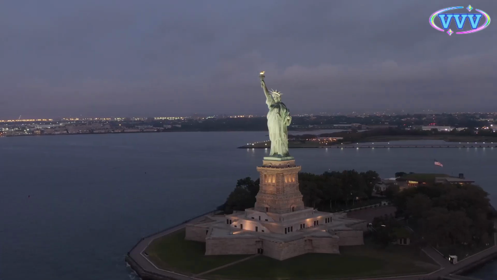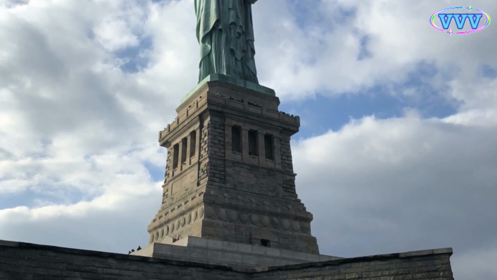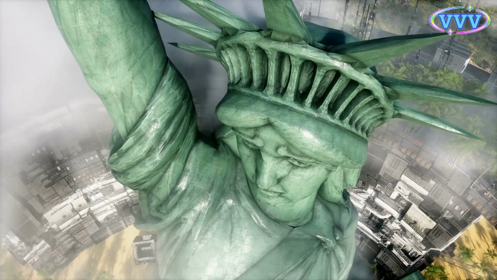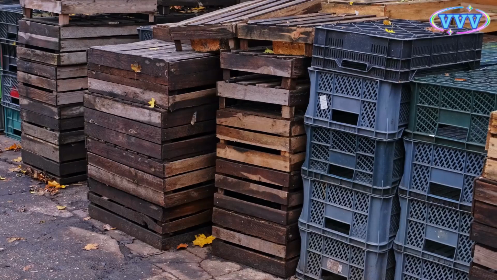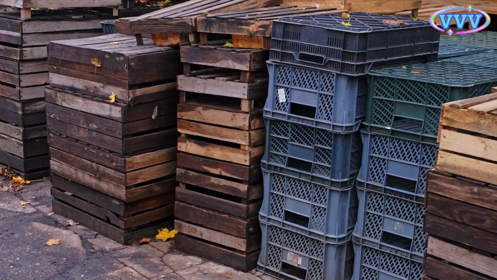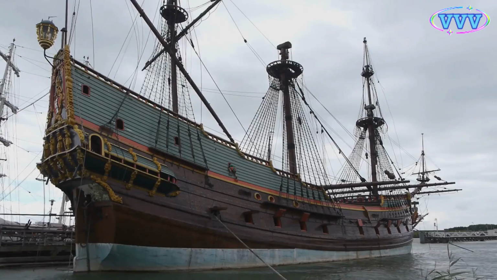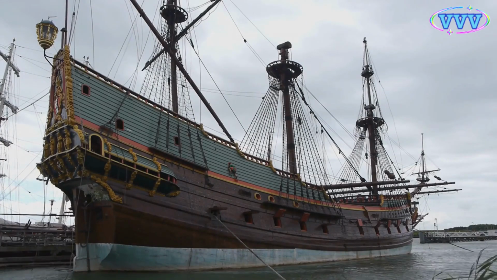After many years of dedicated work, the statue was finally completed in France in July of 1884. It was then very carefully disassembled into 350 individual copper pieces. These numerous pieces were meticulously packed into 214 large wooden crates for their journey. The French naval ship, the Isère, was tasked with transporting the precious cargo safely across the Atlantic Ocean.